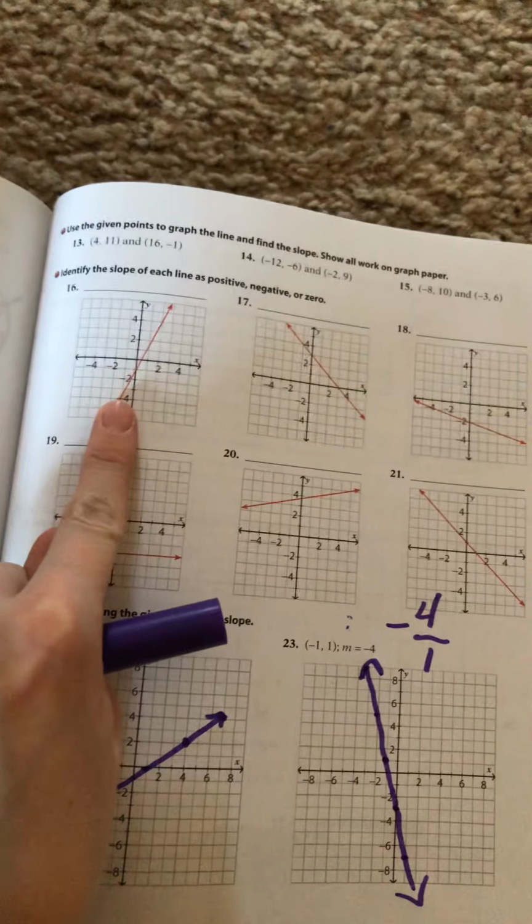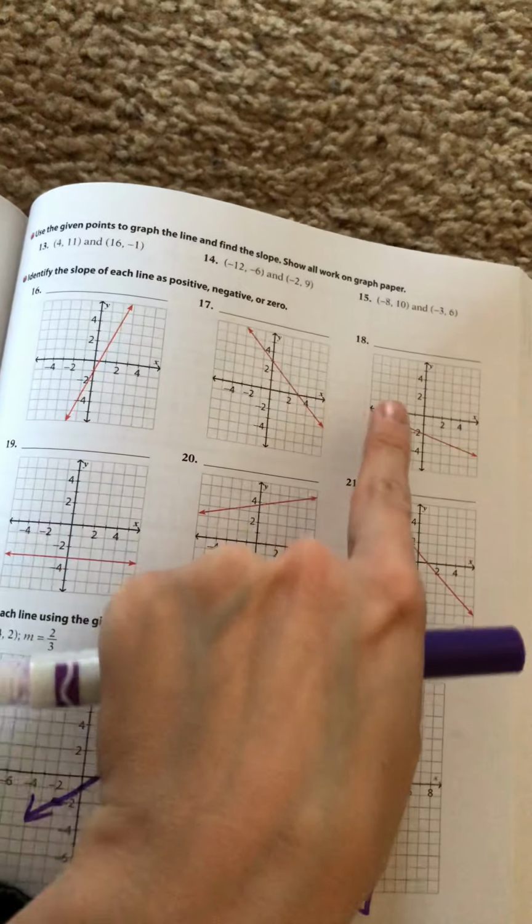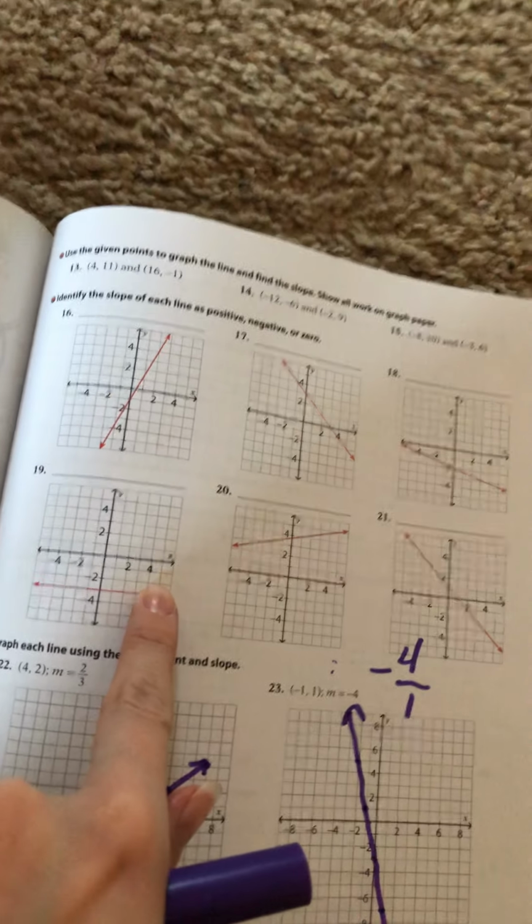These just say identify your slopes. So in this case, it's a positive, negative because it's going down, negative because it's going down, 0 because it's straight across. It does not go up or down.